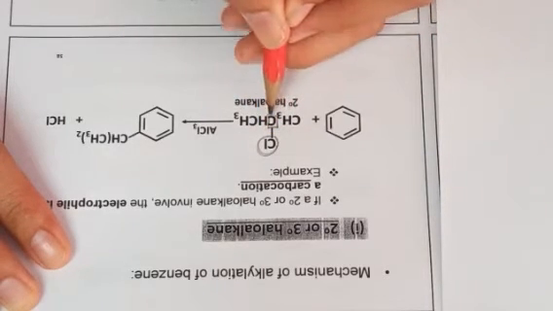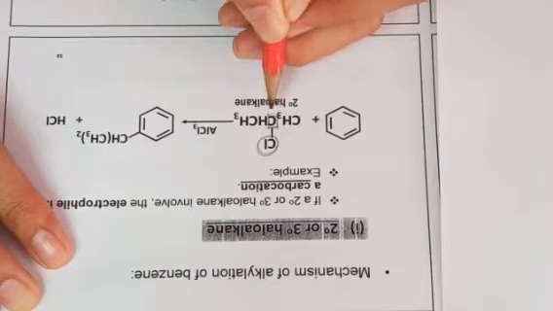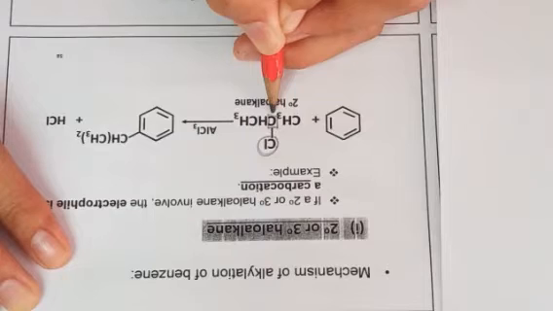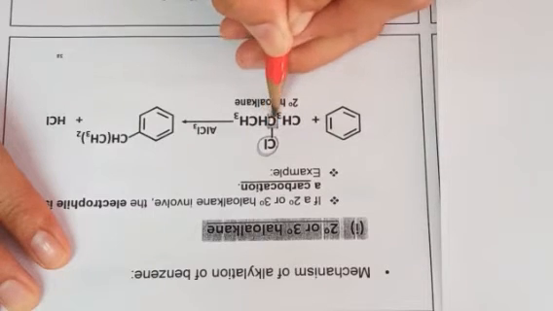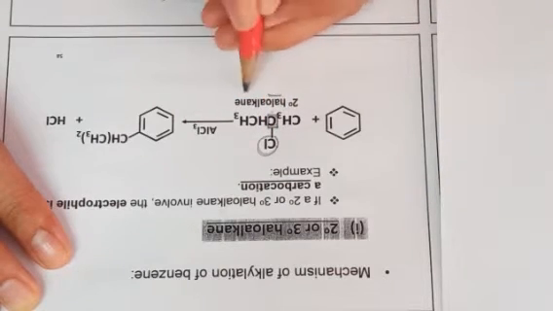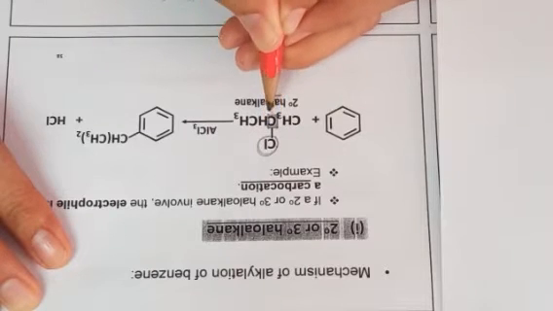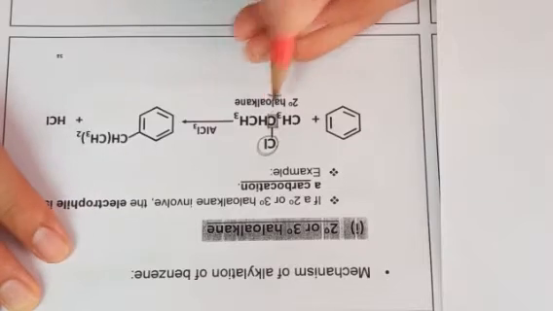Let's see how many other carbons are attached to this carbon. You focus on this carbon because it is attached to the halogen. Remember, haloalkane, halogen, this carbon. So see how many other carbons attach to this carbon.